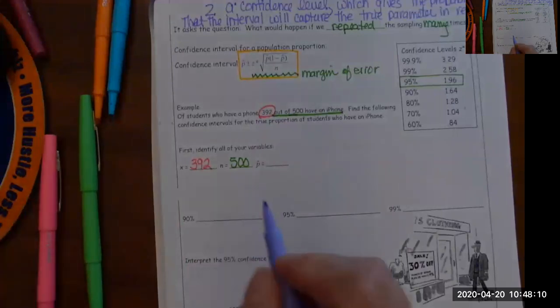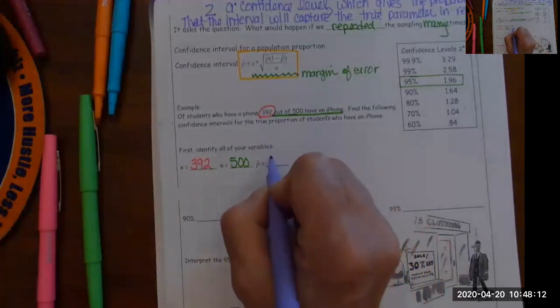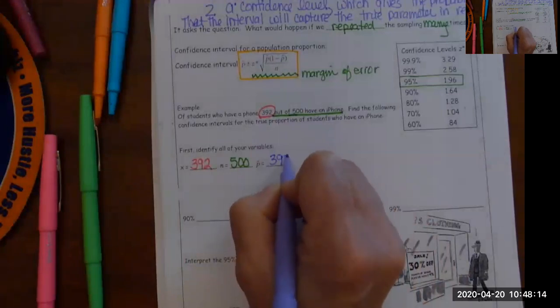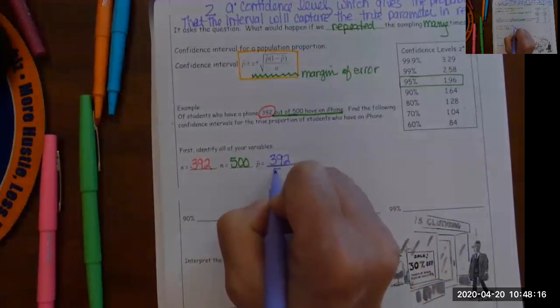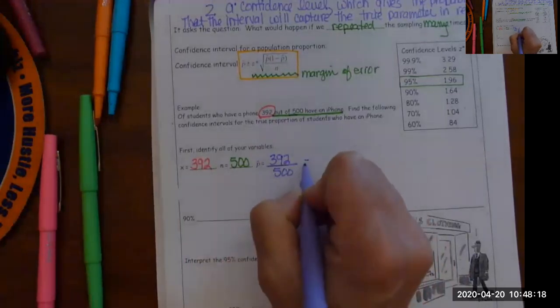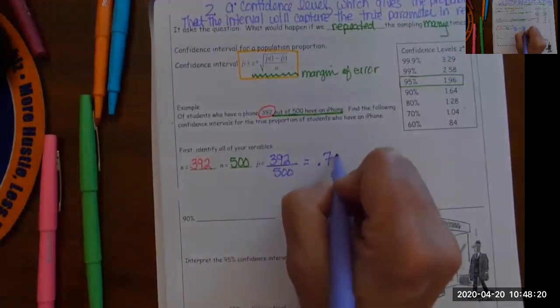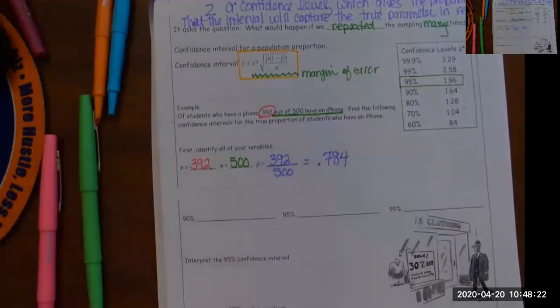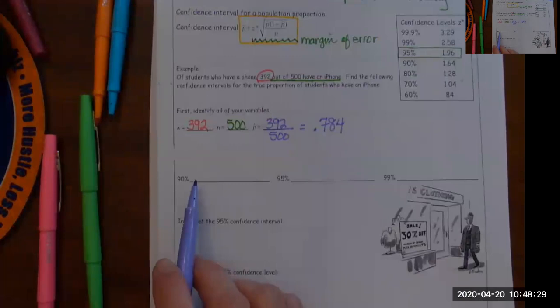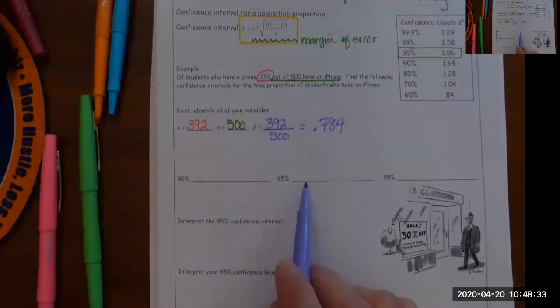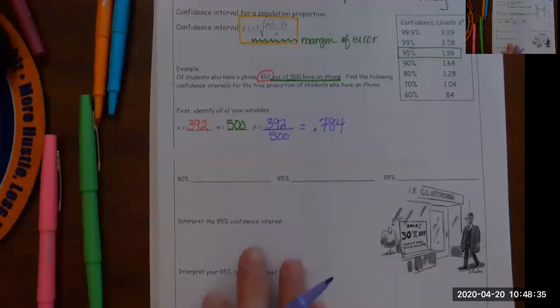So what is p hat? p hat is 392 over 500, which equals 0.784. Hopefully that makes sense from yesterday, where we really didn't have the numbers. Now what we want to do is find a 90% confidence interval, find a 95, find a 99, and we're just practicing.